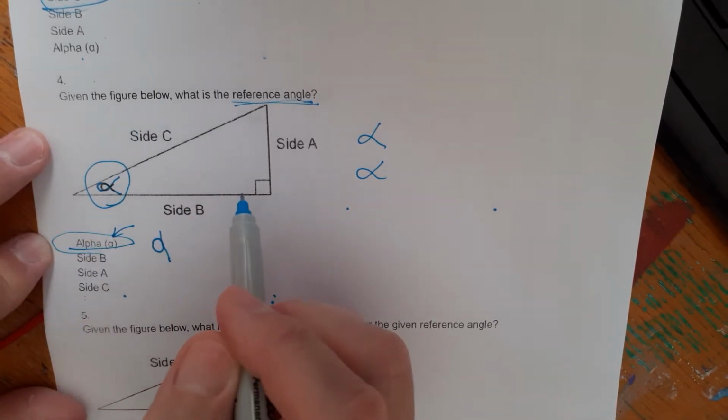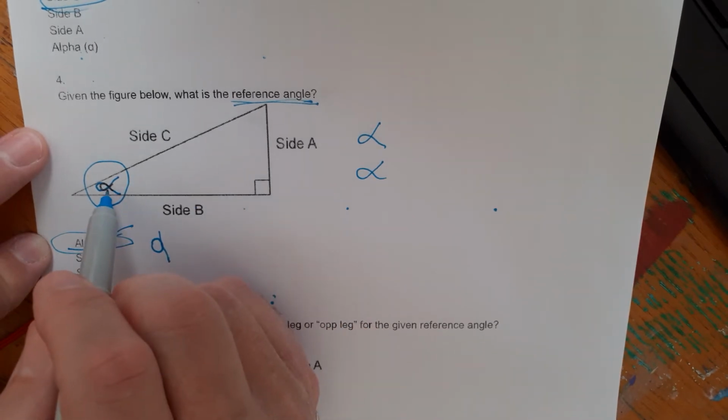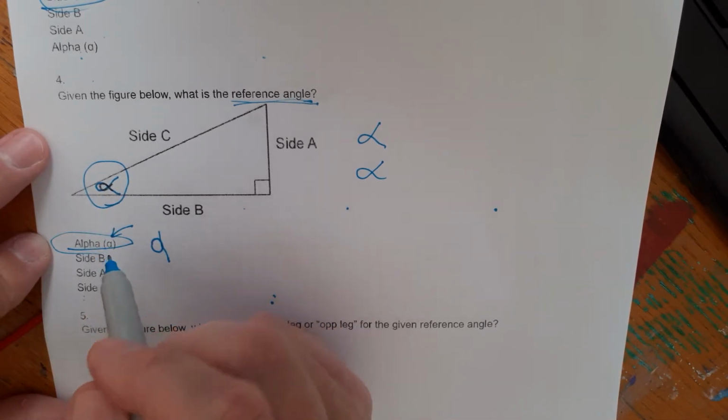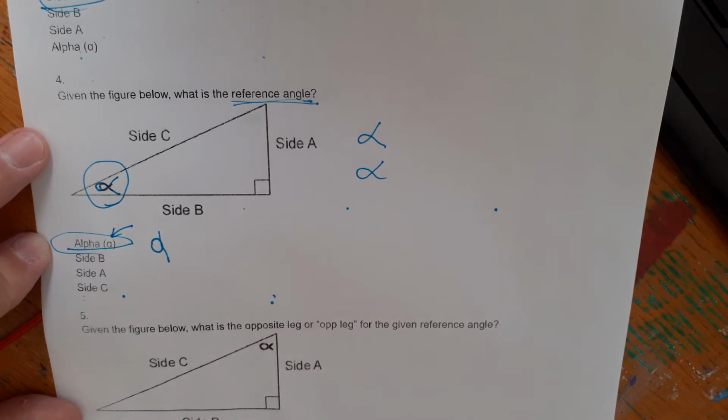It's just trying to warm us up to the idea that there are variables for unknown angles in a triangle, and we may name them after the Greek letters from the Greek alphabet, and alpha is A. So there's alpha, beta, gamma, right? Those kinds of things from the Greek alphabet.